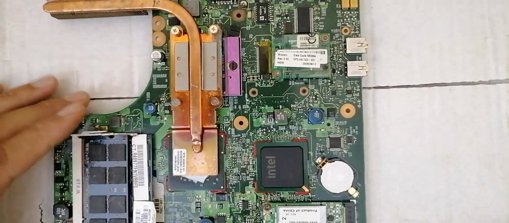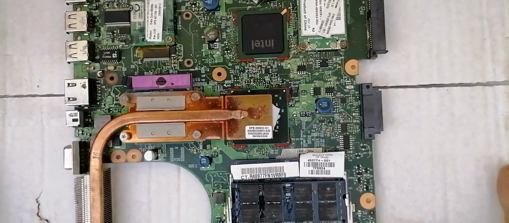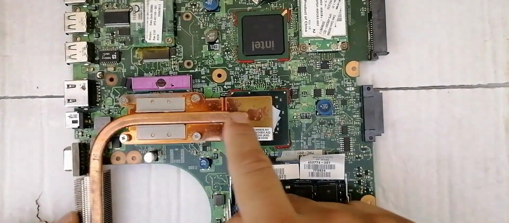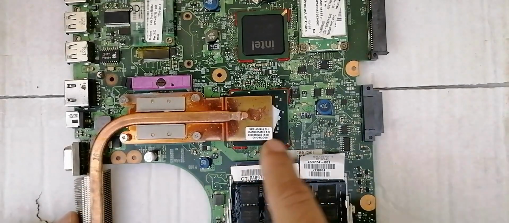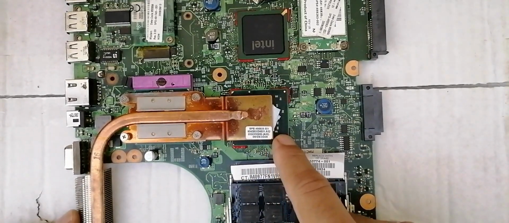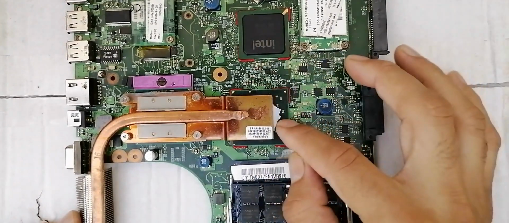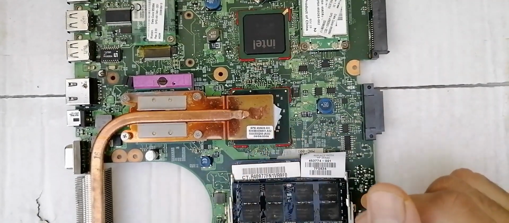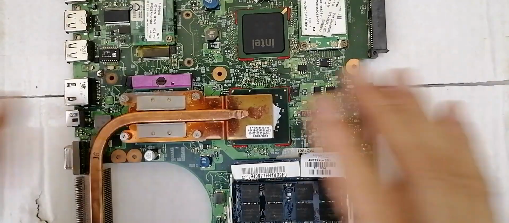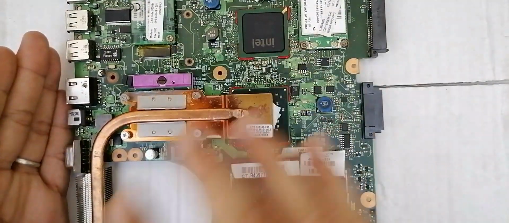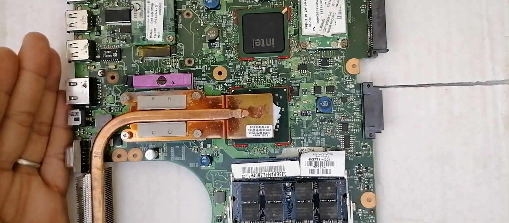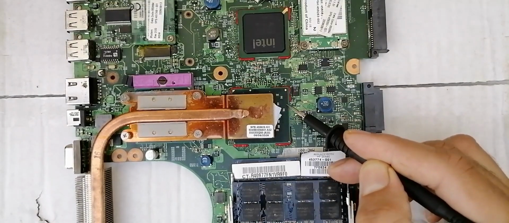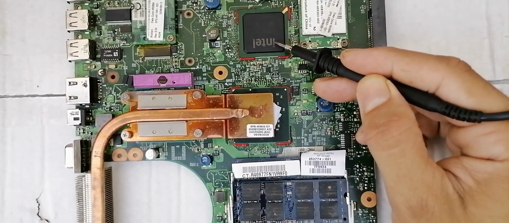This is a normal motherboard where we have the processor, which is under this heatsink. Here we have the NOR bridge, and here we have the ICH. The graphic card is integrated with this NOR bridge. I'm going to teach you how to diagnose this motherboard, but first let's take a look at its components: the processor, the NOR bridge integrated with the graphic card, and the ICH or south bridge.